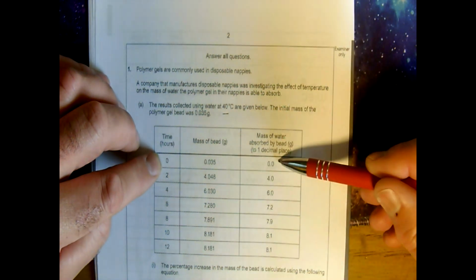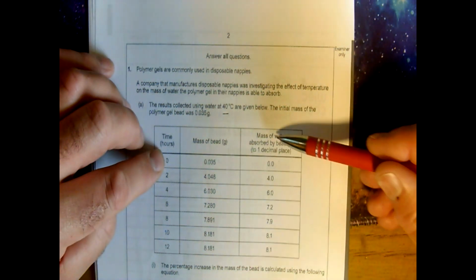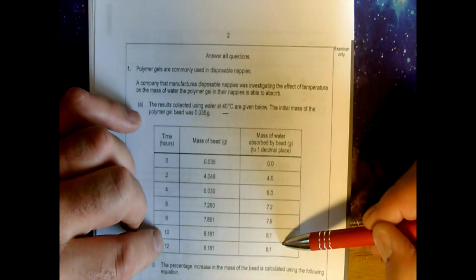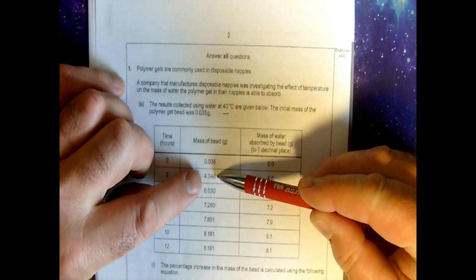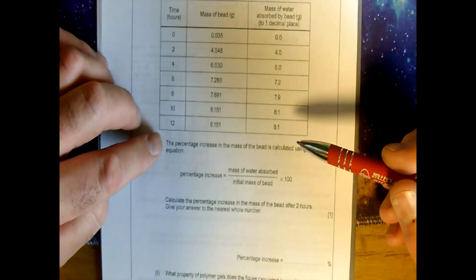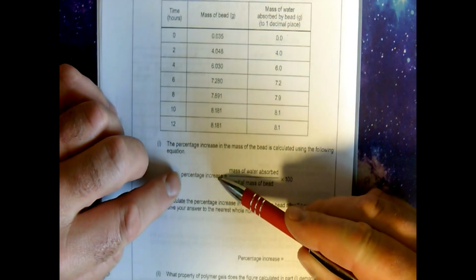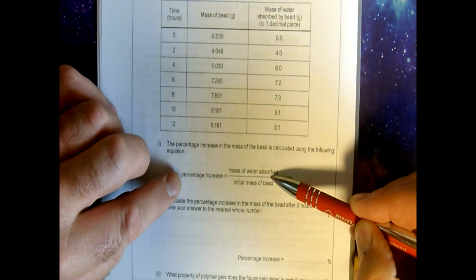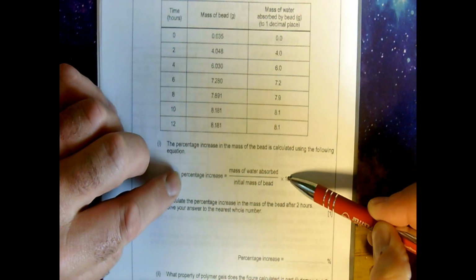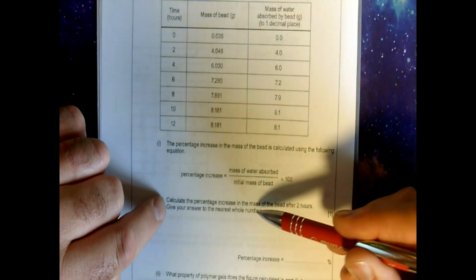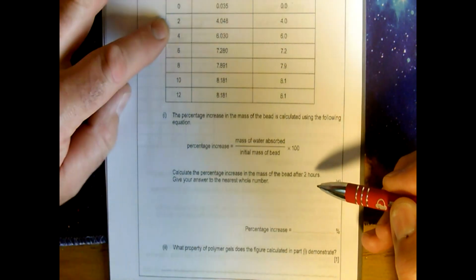So we can see from the results that initially we've got that 0.035 with no water added. The mass of water is 0, and then as we go down the table we can see that the mass of water increases quite drastically to start with. So the first question asks us, the percentage increase in the mass of the bead is calculated by using the following equation. So the percentage increase is the mass of water absorbed divided by the initial mass of bead times 100. Calculate the percentage increase in the mass of the bead after 2 hours. Give your answer to the nearest whole number.